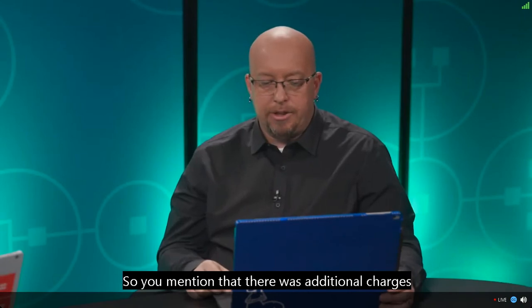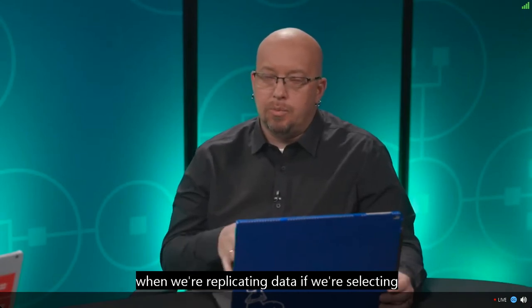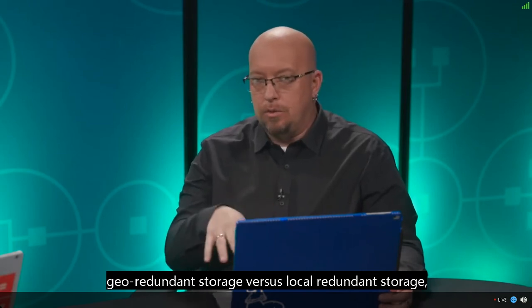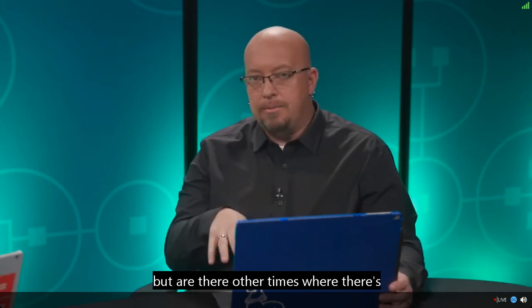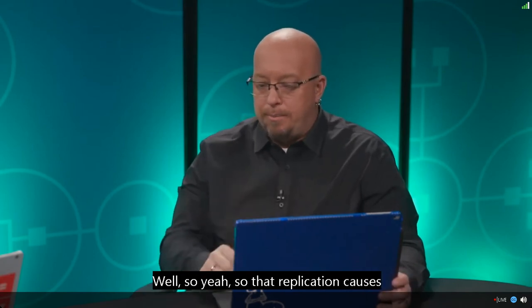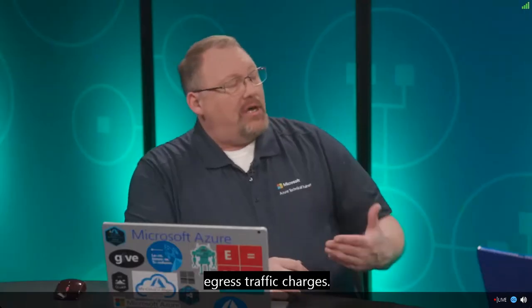Hey, Matt, question from one of the attendees. You mentioned that there were additional charges when we're replicating data if we're selecting geo-redundant storage versus locally redundant storage. But are there other times where there are additional charges other than just storing the data, or is it just during that replication?